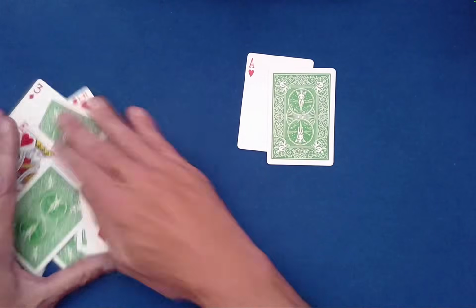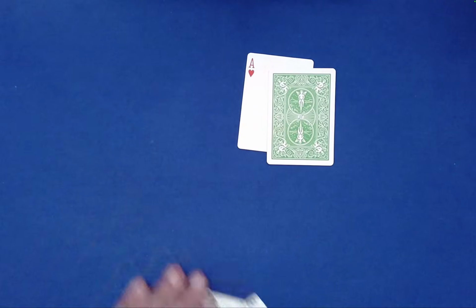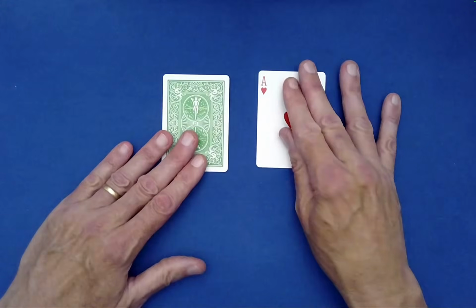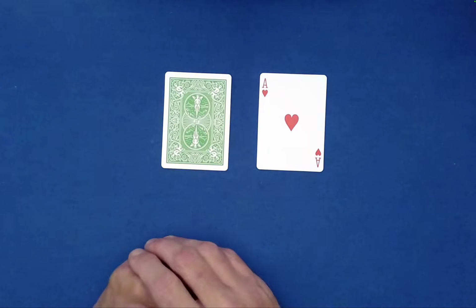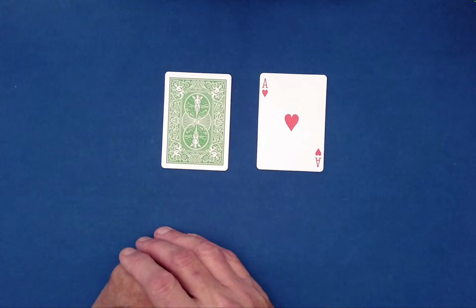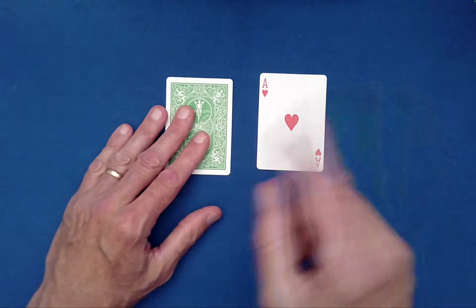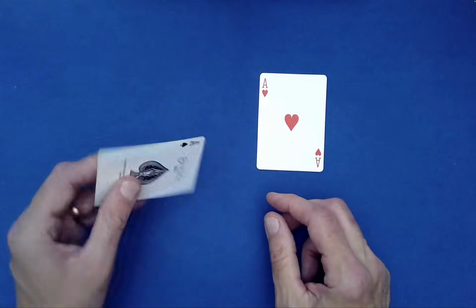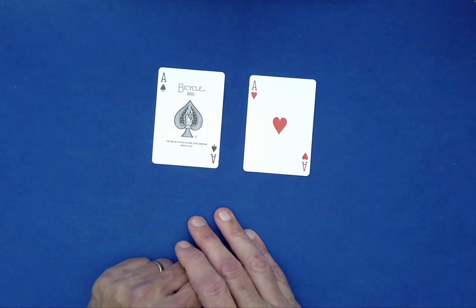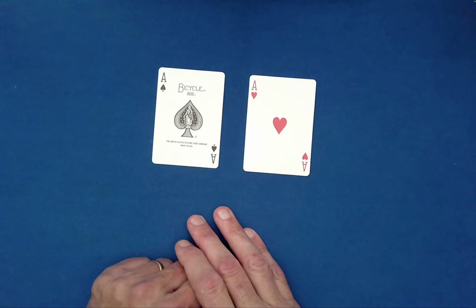Well, the prediction or the question was, did you find each other? Okay. So for the first time, spectator A, what was the card that you noted at the very beginning? The Ace of Spades? Well, let's just take a look. Did you find each other? You did indeed. You two found each other at the end of your travels.